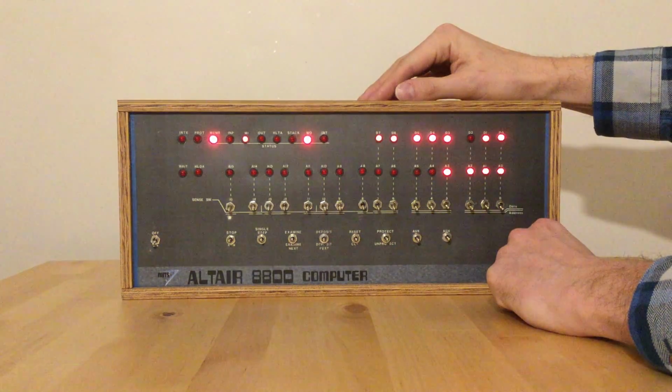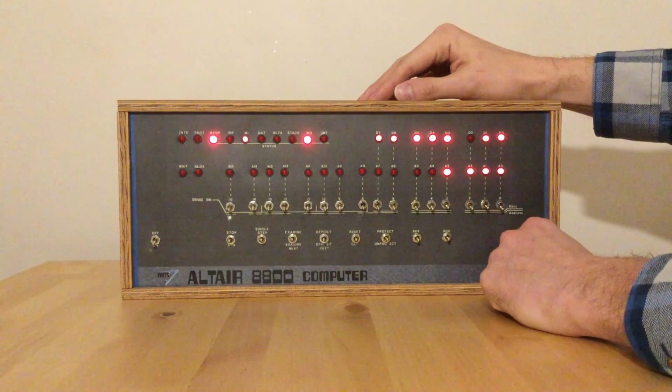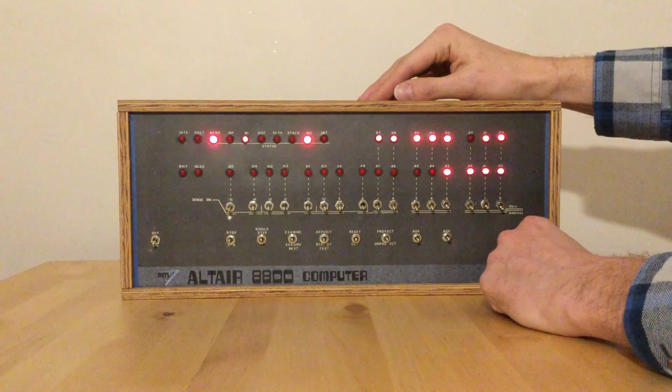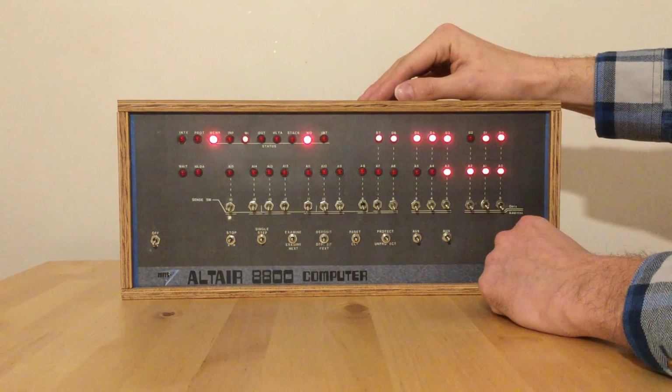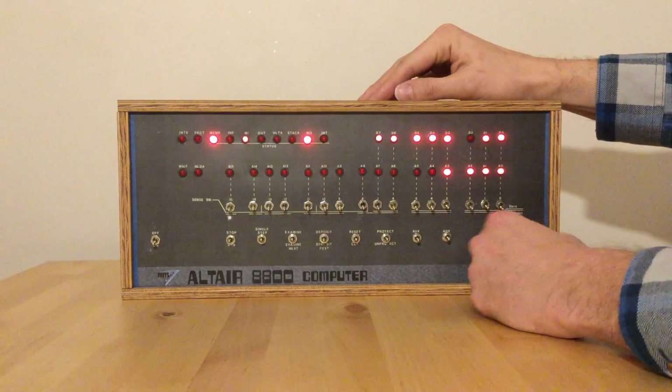This is a very simple game, but it was one that could actually be entered with just 24 bytes length on the front panel. And that concludes the demonstration. Thank you.